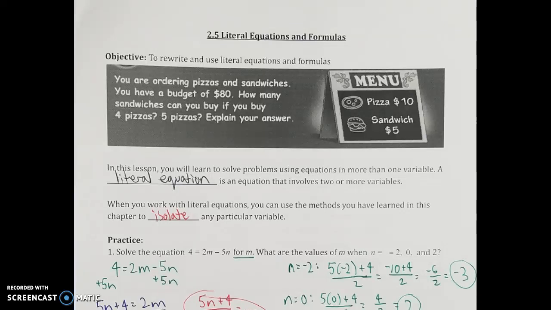In section 2.5, we're going to expand a little bit on what we know about solving equations, this time in order to rewrite and use what we call literal equations, and also formulas that go along with that. That first problem we can maybe look at in class and try, but that's kind of introducing what we're going to be looking at, and that's using literal equations, which means that we're using two or more variables.